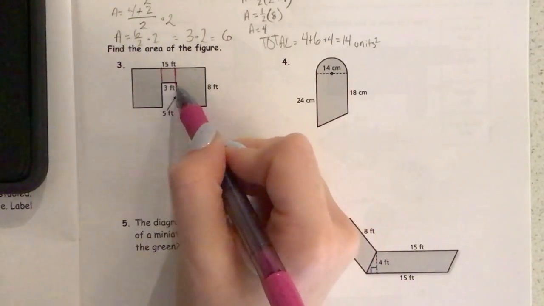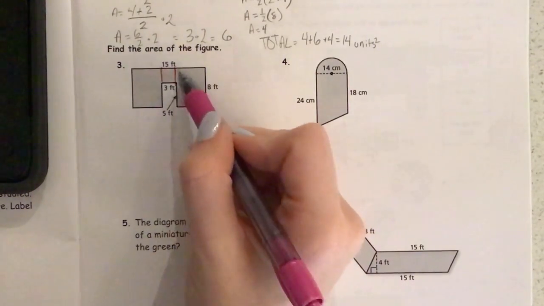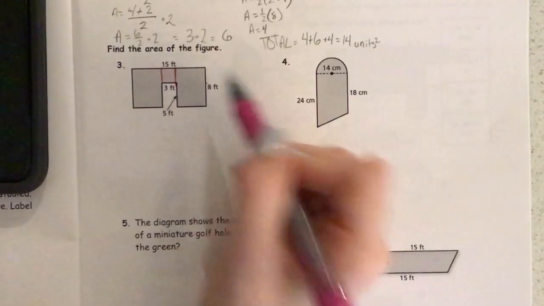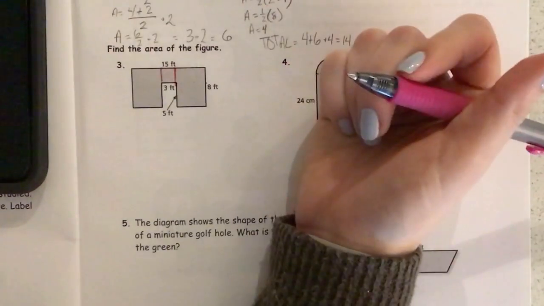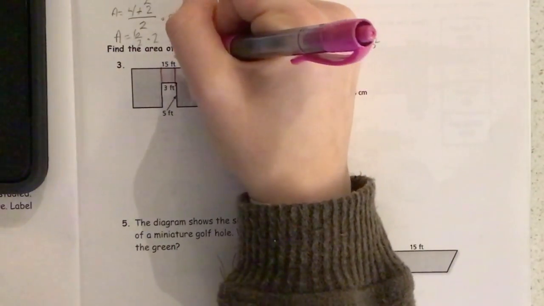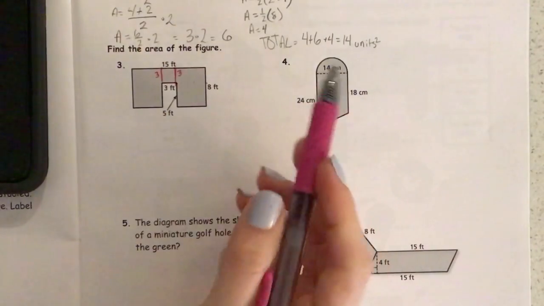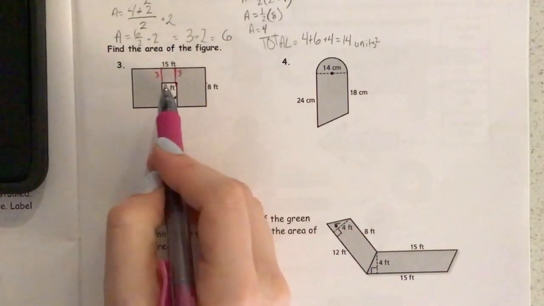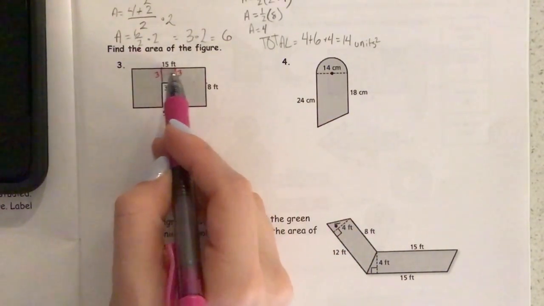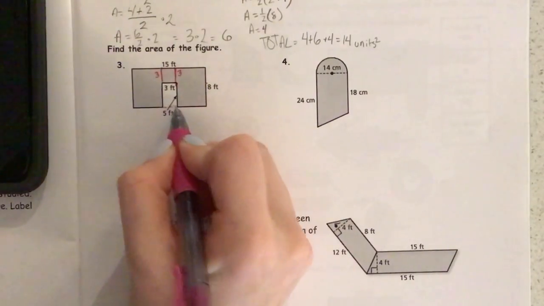If this part is 5, to get up there we need to get to 8, so there must be 3 left. Therefore, this little line here is worth 3, and this one is the same. We know that part is 3, and if we know this is 3, then this section's also 3, right?